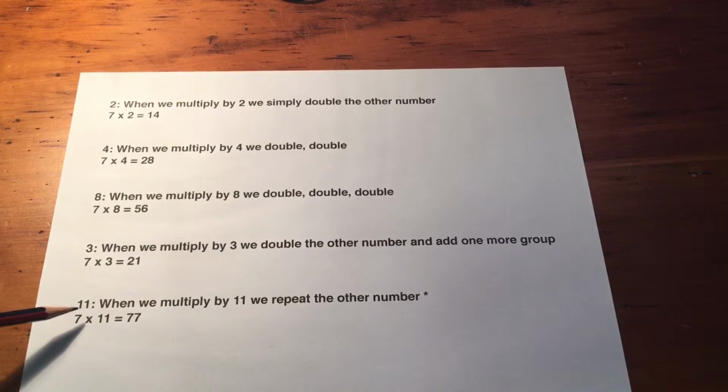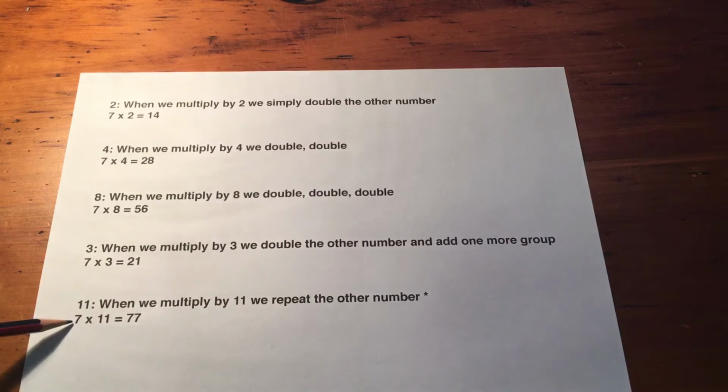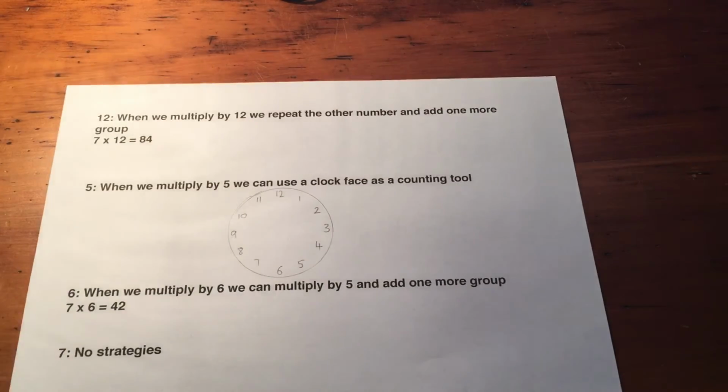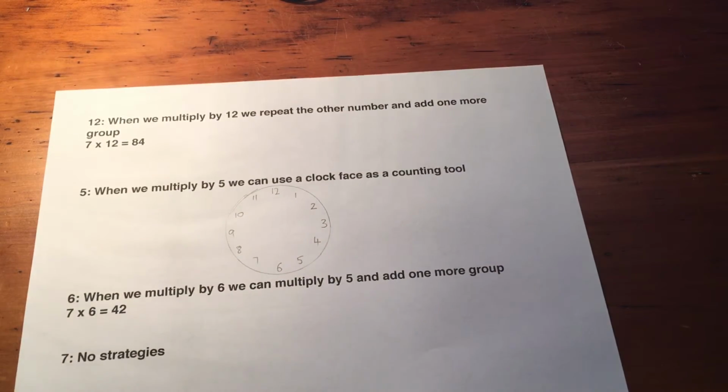When we multiply by 11, we repeat the other number. 7 times 11 is 77 because we've repeated the 7. This strategy works up until 9 times 11. It does not work for 10, 11 or 12 times 11. When we multiply by 12, we repeat the other number and add one more group. 7 times 12 is 84 because 7 repeated is 77 plus one more group of 7 is 84.